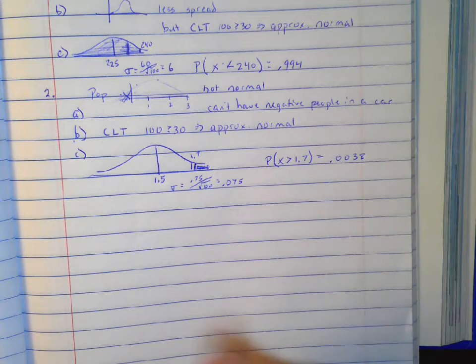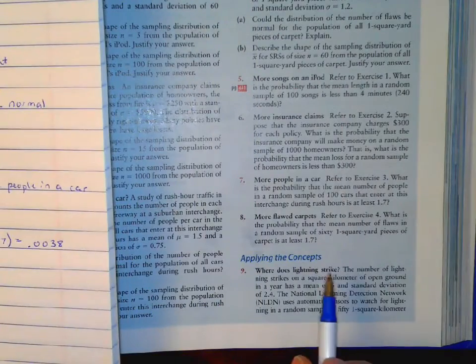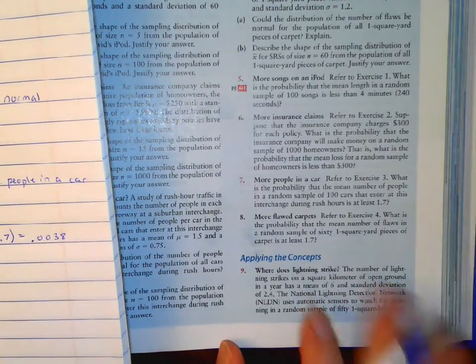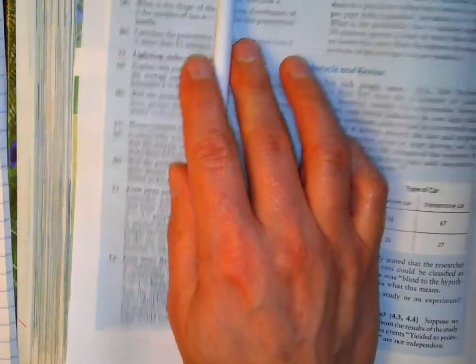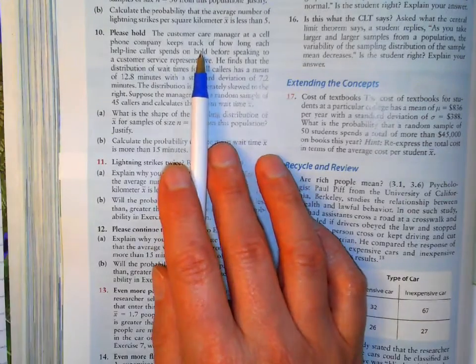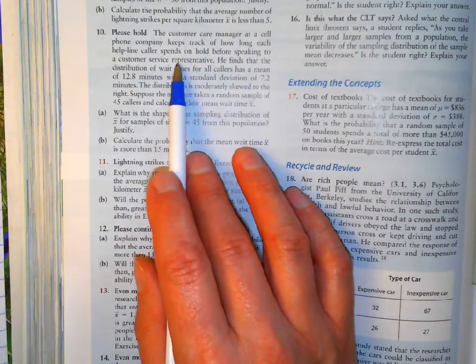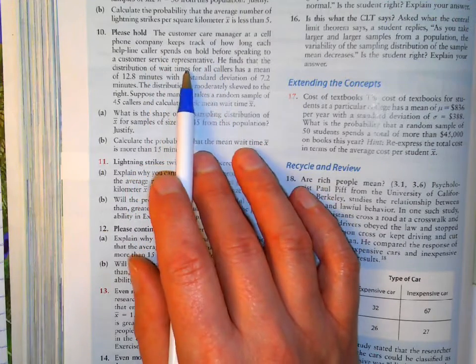Okay. Question number 3. Customer service care managers at a cell phone company keep track of how long each helpline caller spends on hold before speaking to a customer service representative.